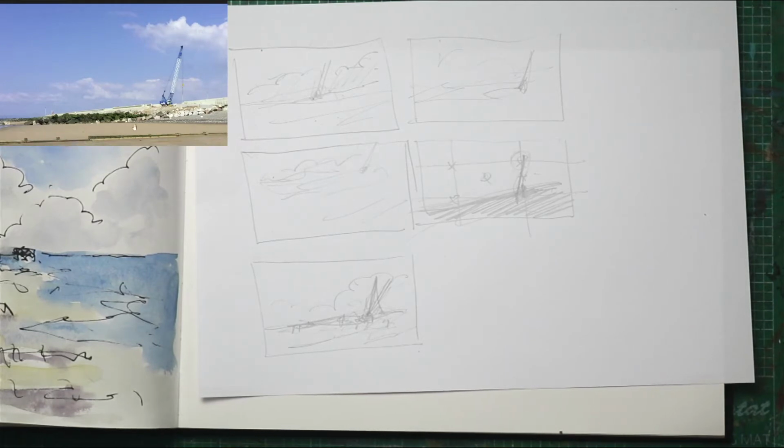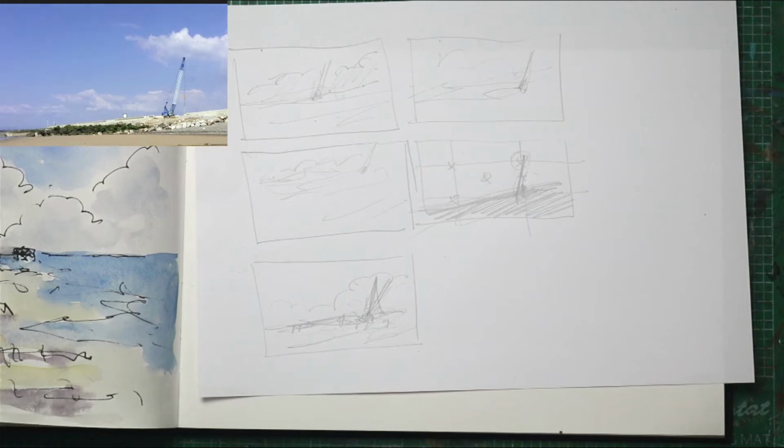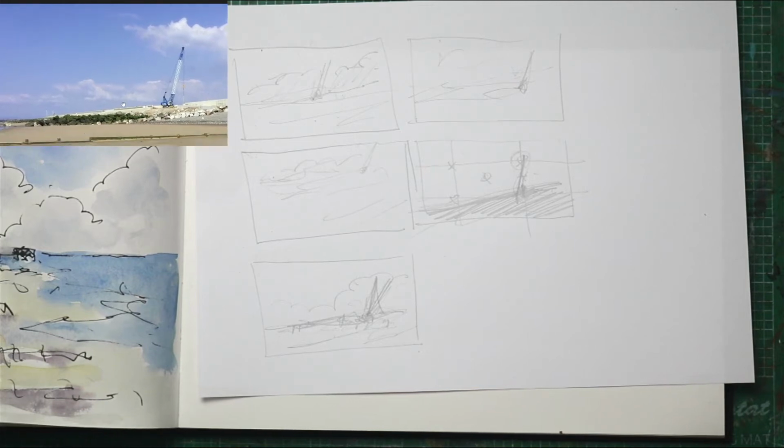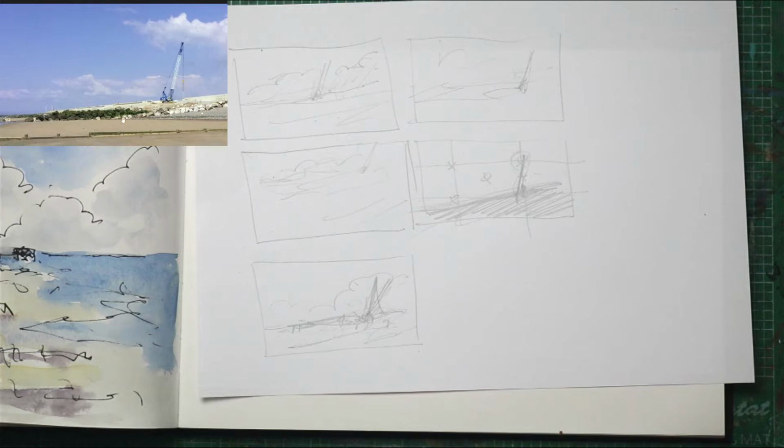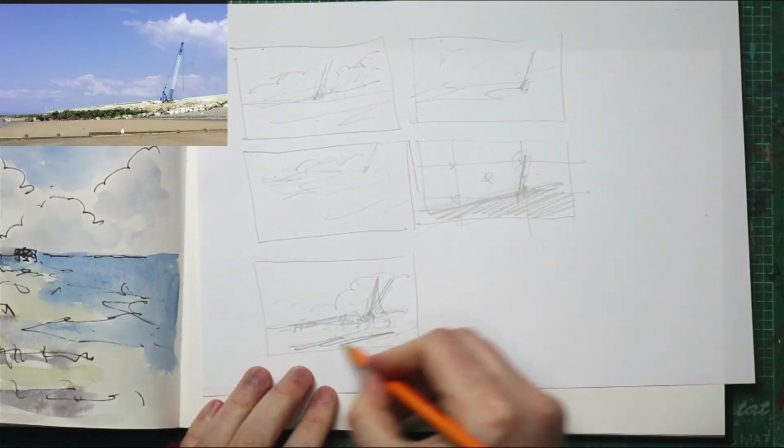I mean, the question is whether you leave that on or not. I think maybe, yeah. So then you've got this nice strong visual.